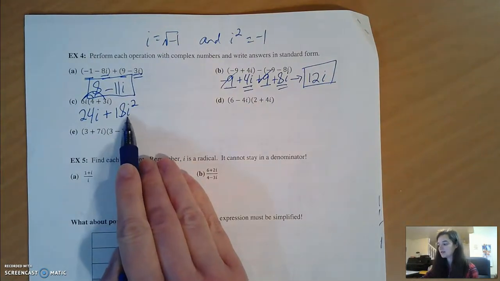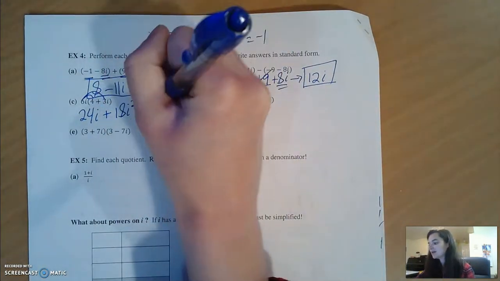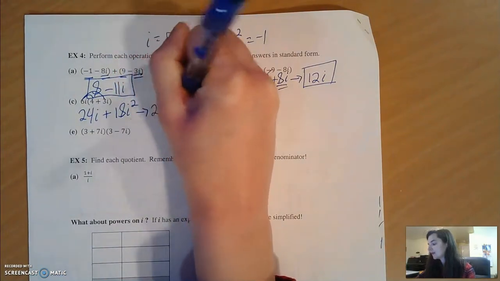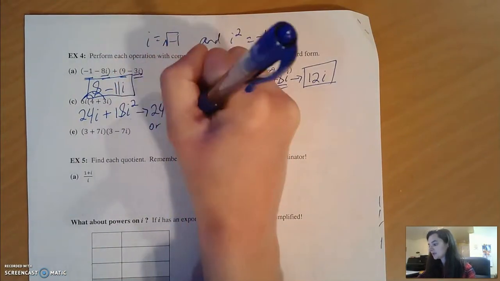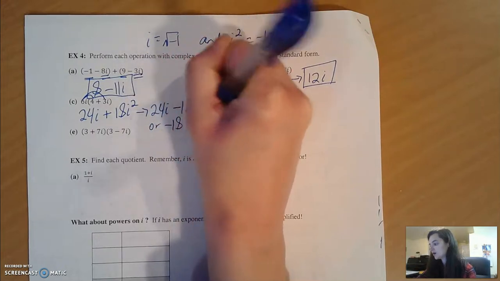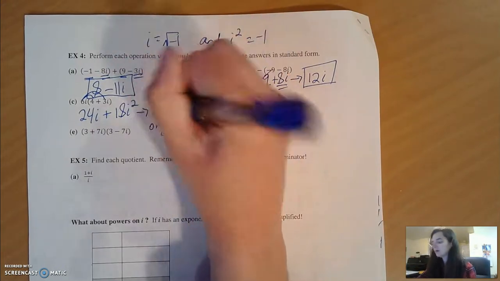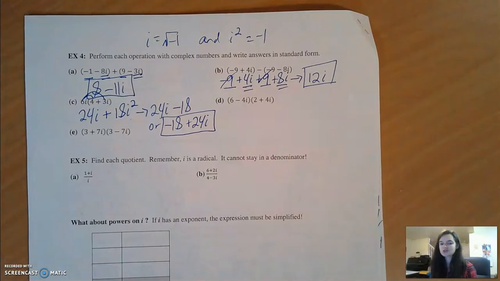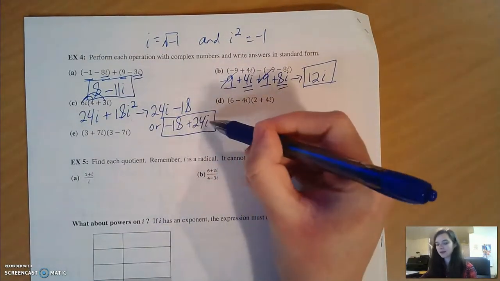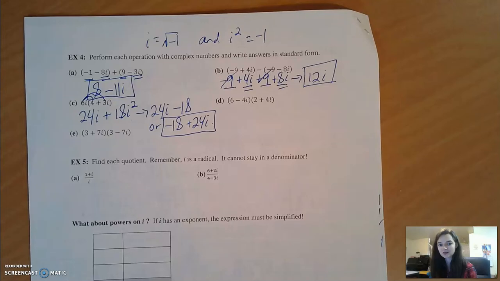So we have 18 times negative 1, which would be a negative 18. So we end up with 24i minus 18, or if you want to put it in standard form, that would be negative 18 plus 24i. Either way is technically correct, it's just normal standard format is kind of an a plus bi format, in case you're curious, okay? But they're the same answer.